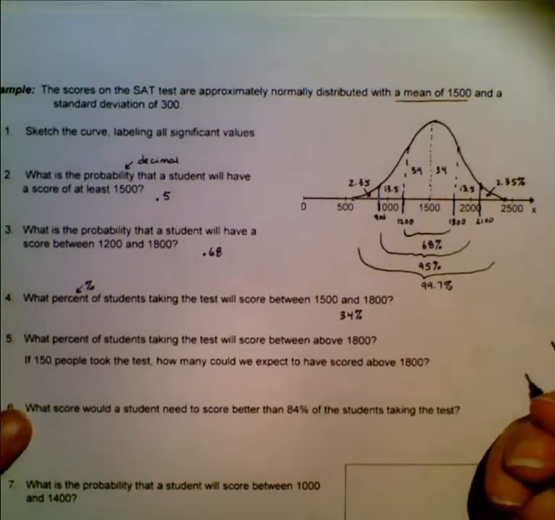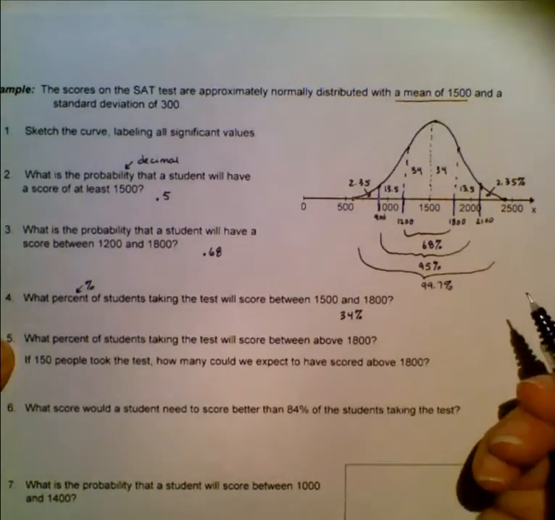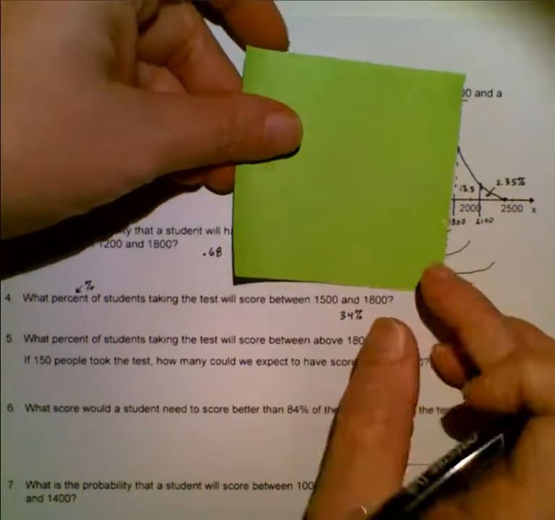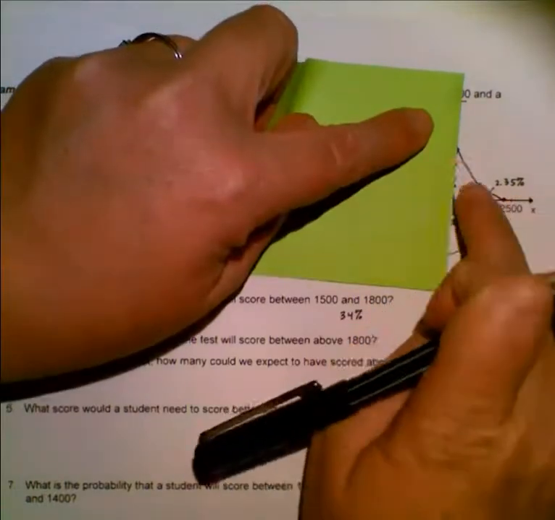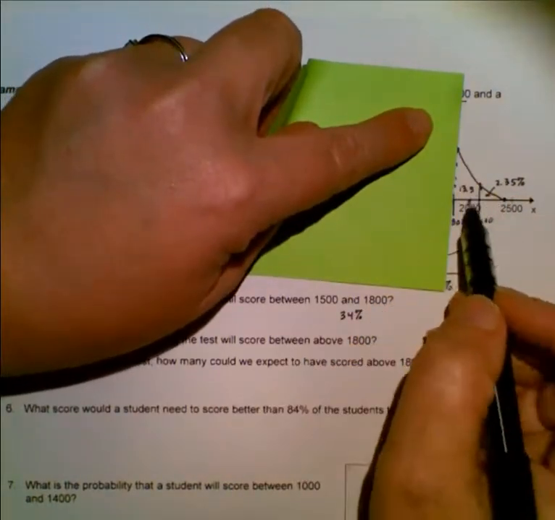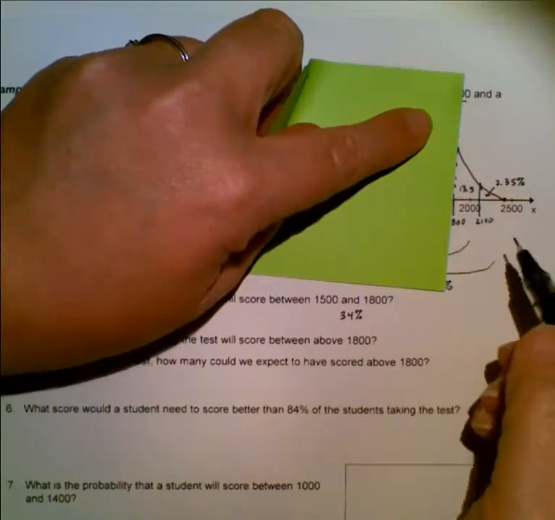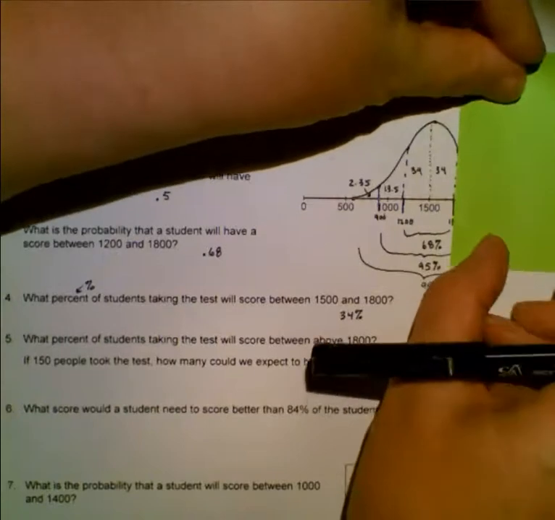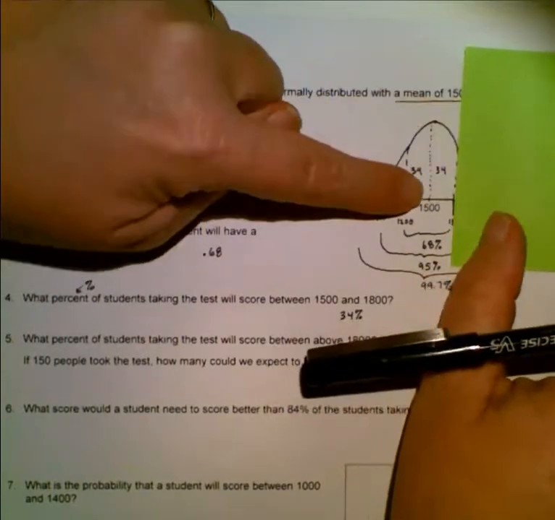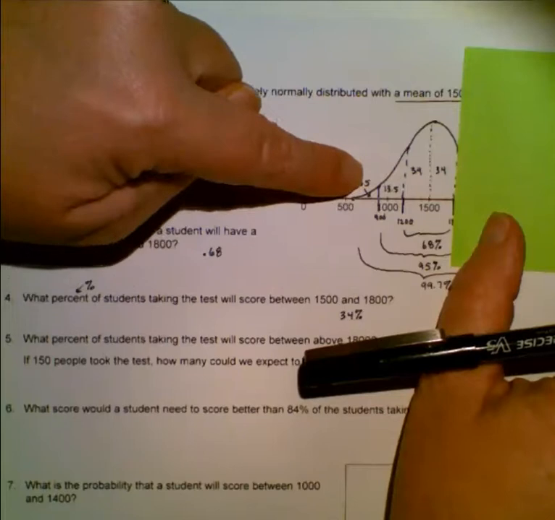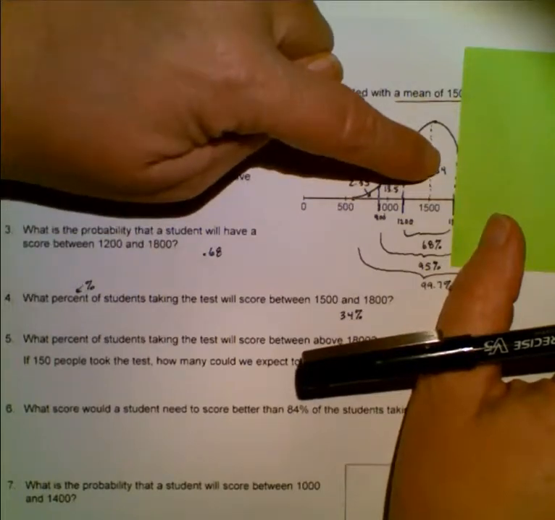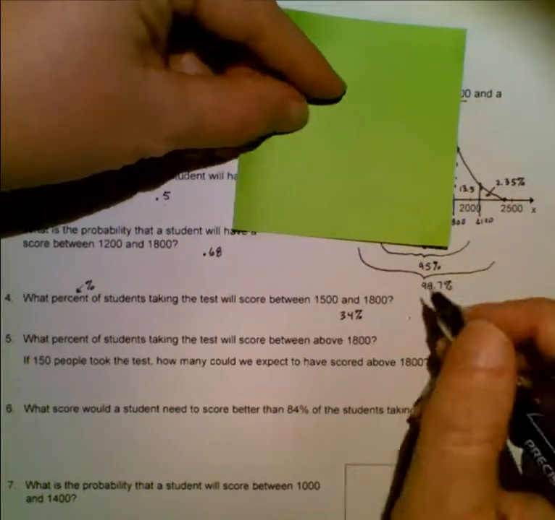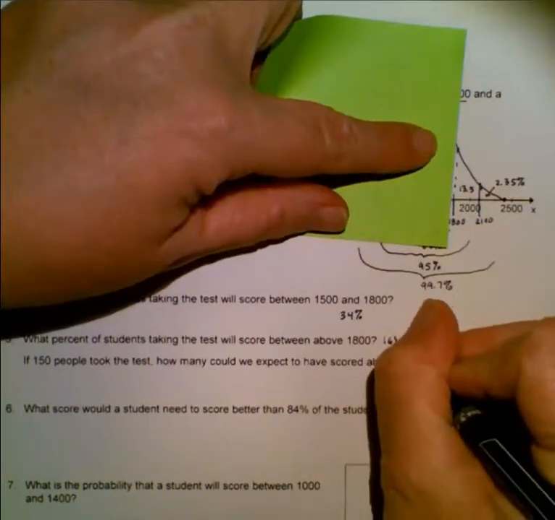Now, what percent of students taking the test will score above 1800? Well, above 1800 is actually this chunk of the graph. Right there, there's our 1800. Now we could add up these, that's about 15.8. Or we can look at it this way and say, how much is below that? Well, we know that this is 50%, all of this, and we have another 34%. So below it is 84%. So that means if we were to include absolutely everything, that would be actually 16% of our population.